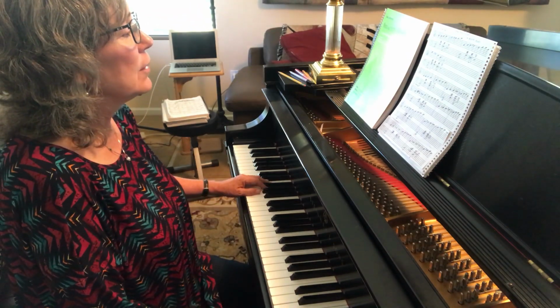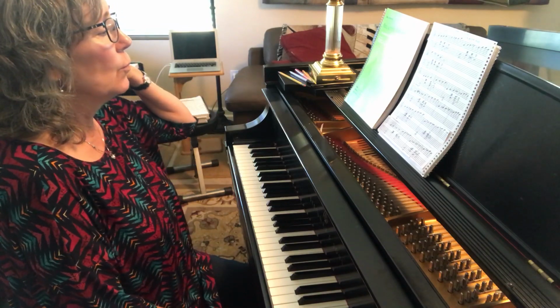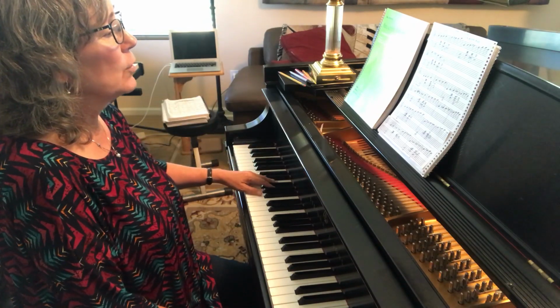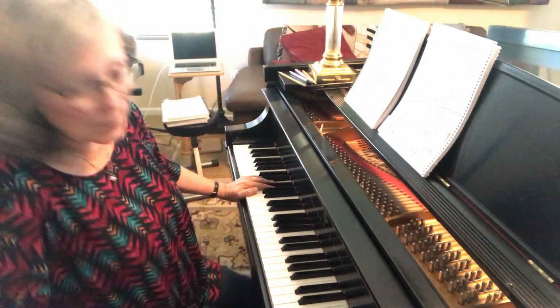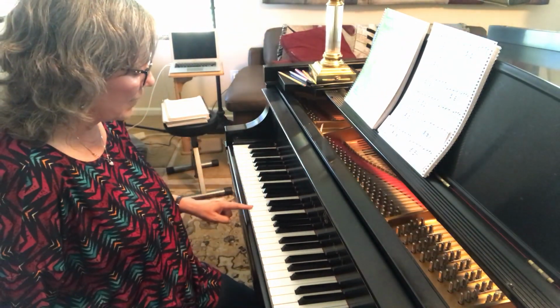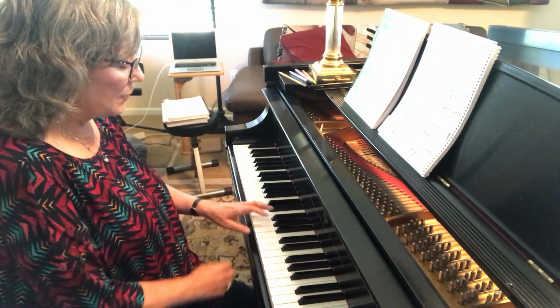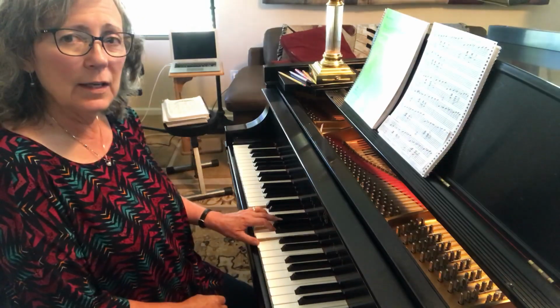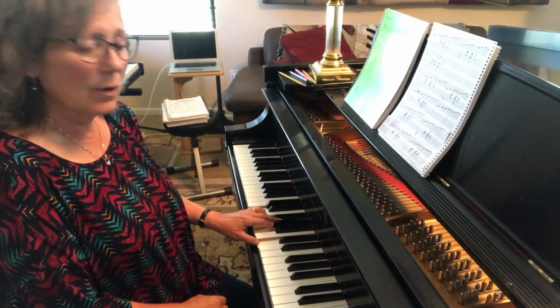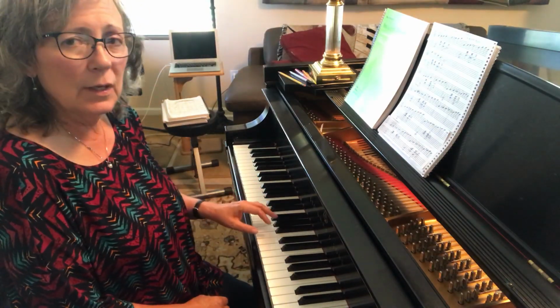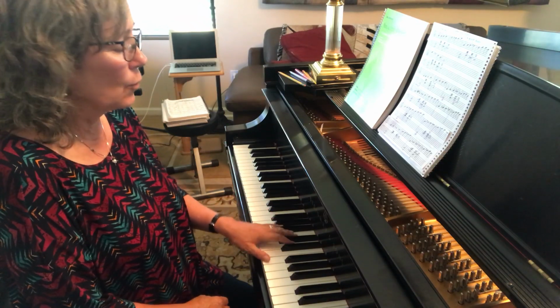We have two different things we could do, and I'm going to show you one that I didn't write down first. So we have D, and then the top three notes are F, A, C. So F major on the top. You can play that in any inversion you want.